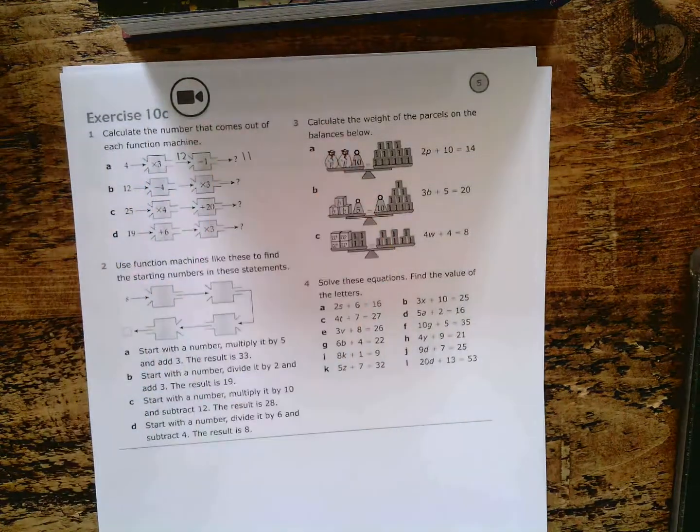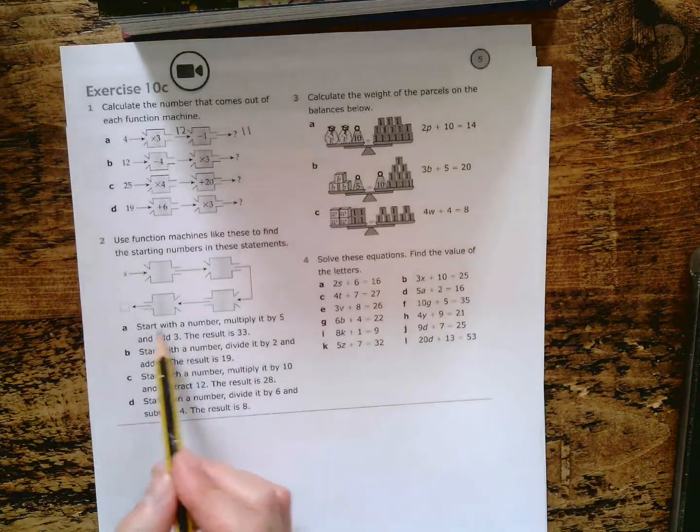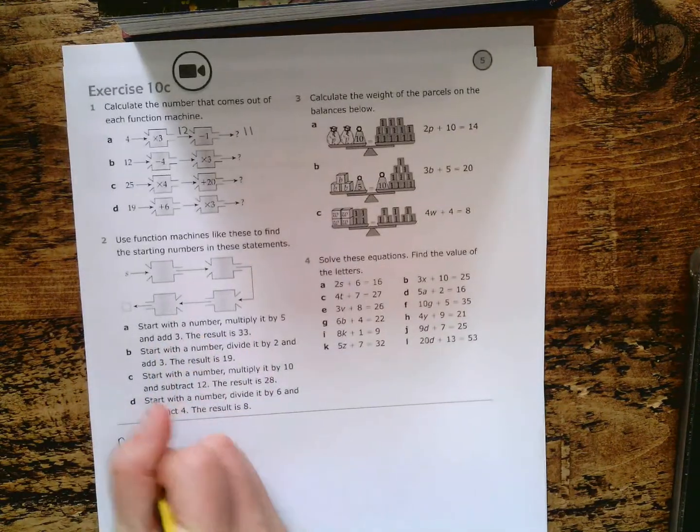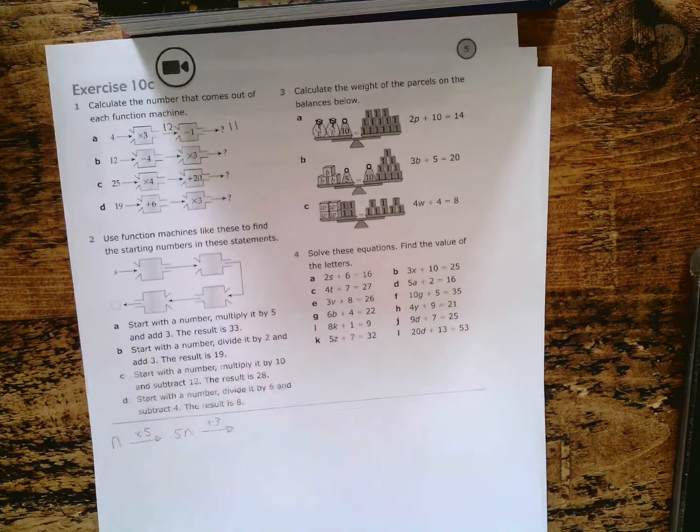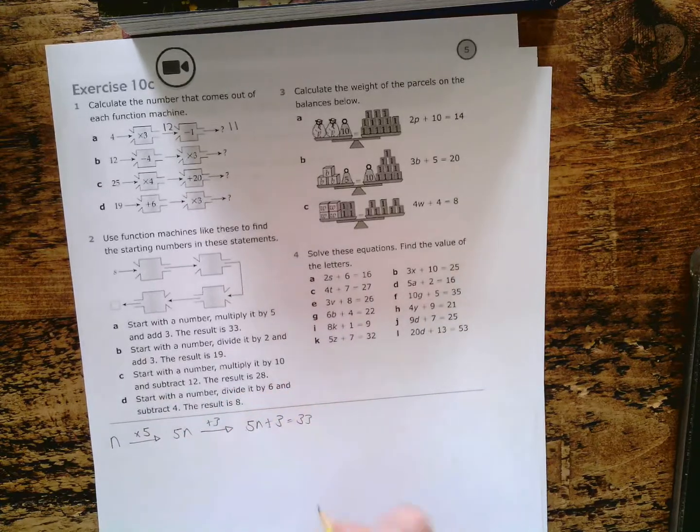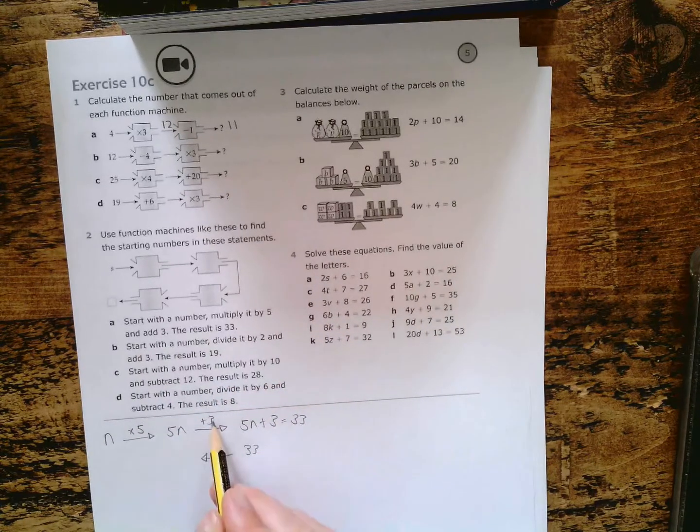Okay, so 14 take away 4 gives us 10. If we divide that by 2, we get 5. So we know the starting number must be 5.